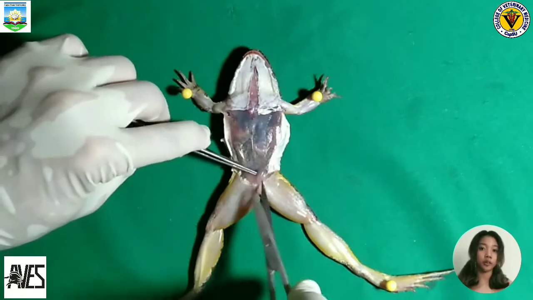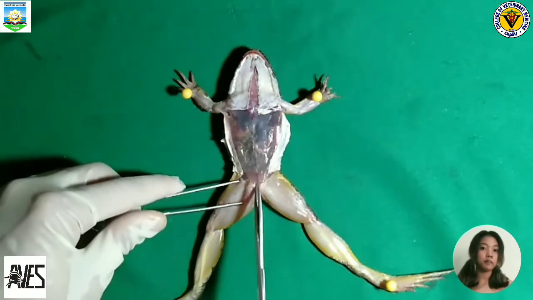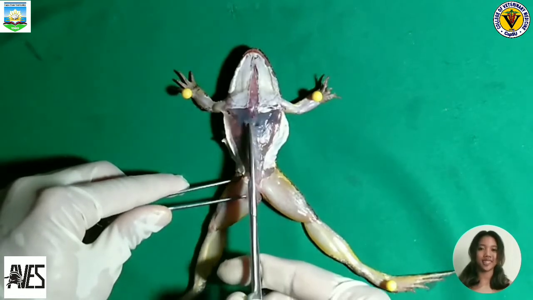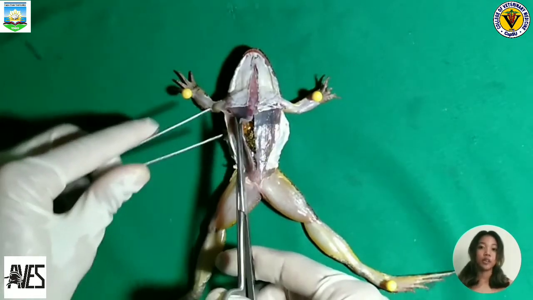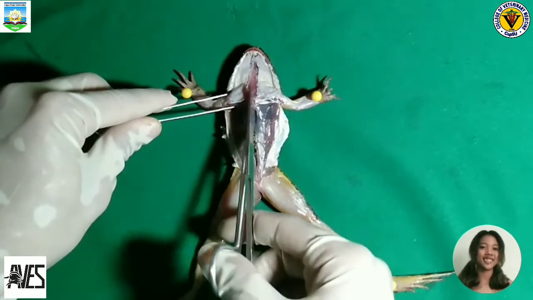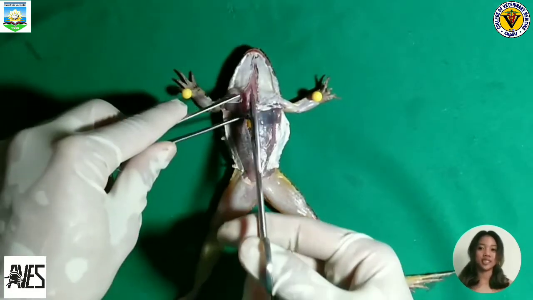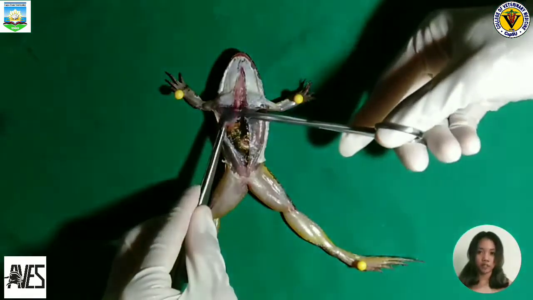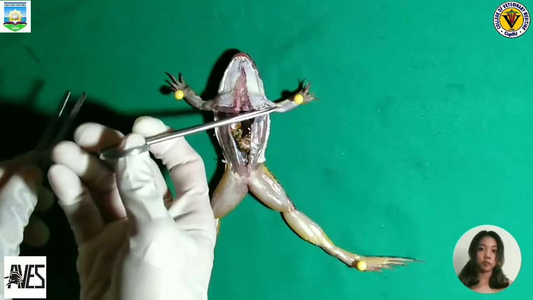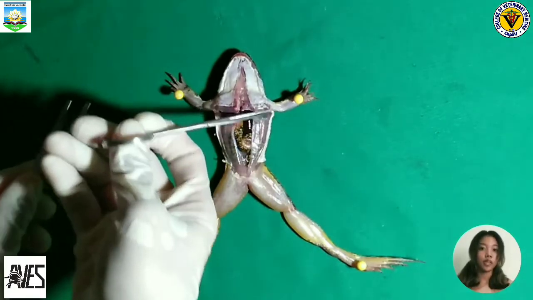Since the skin is already pinned, let's begin the abdominal muscle incision by using the forceps to lift the muscle midway between the rear legs of the frog. Next, we use the scalpel to start the incision in the direction of the chin. Using the scissors, carefully continue the incision up the midline of the frog, but do not cut too deeply as to damage the organs.